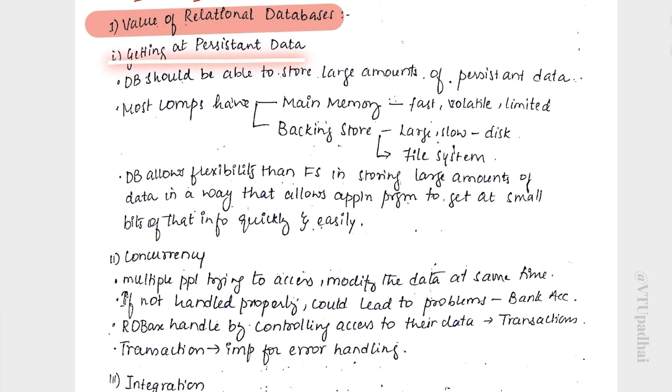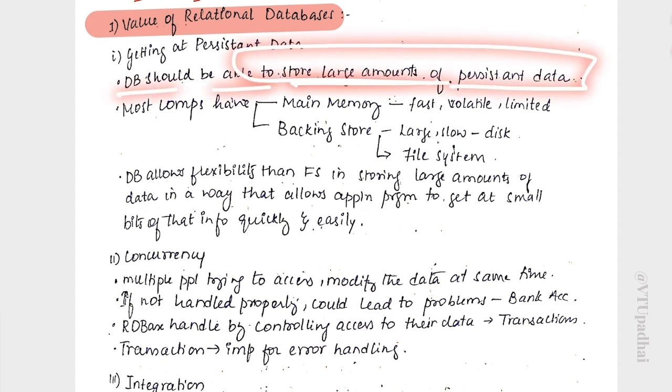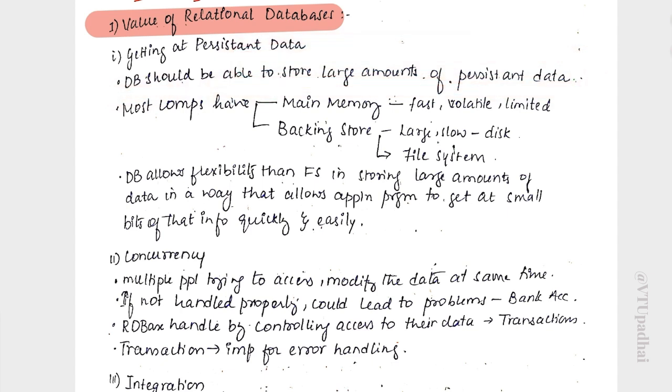So the first point is getting at persistent data. Persistent data means something like a permanent data that is stored on a storage medium. So it is like a long lasting data which can be retained for a long term purpose or long term use. So database should be able to store large amounts of persistent data. So this is one of the basic characteristics of database, right? That is, it has to store large amount of data irrespective of the system or its compatibility.